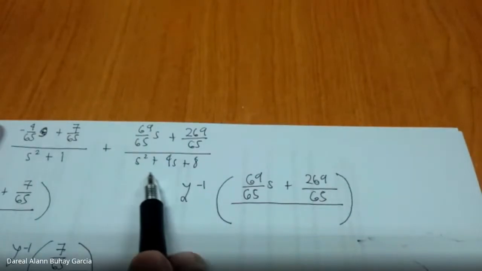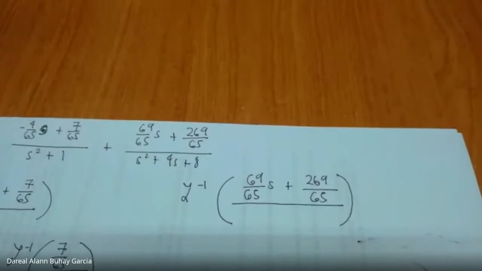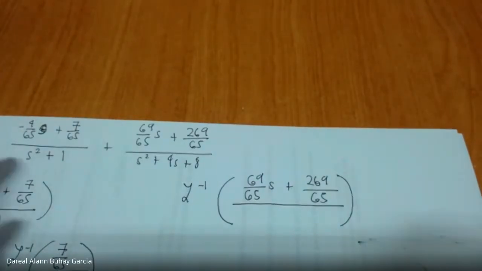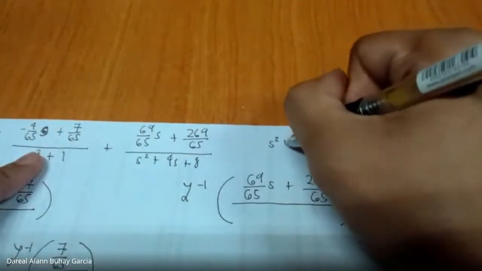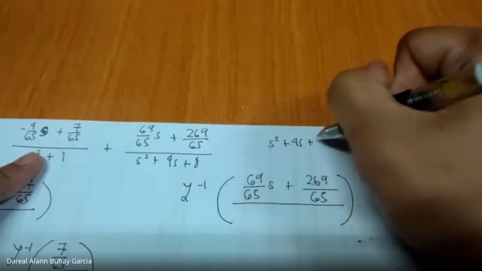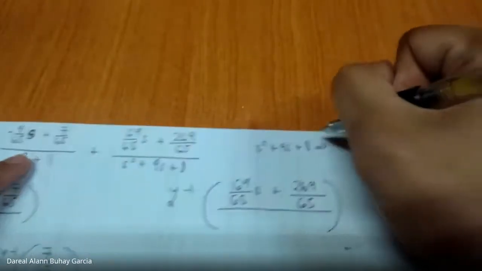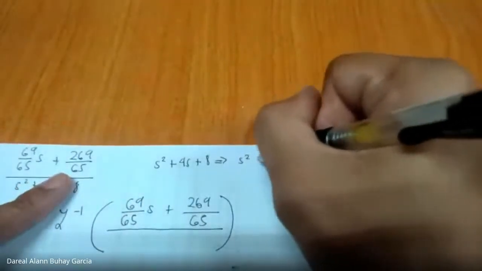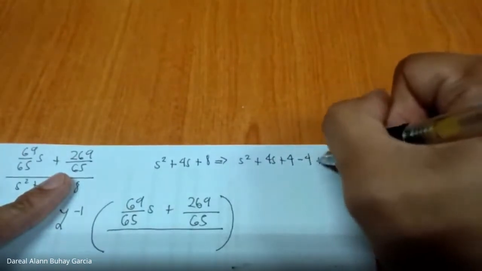We convert this to a perfect square: 4 divided by 2 is 2, squared is 4, so we add 4 and subtract 4. So s squared plus 4s plus 8 becomes s squared plus 4s plus 4 minus 4 plus 8.